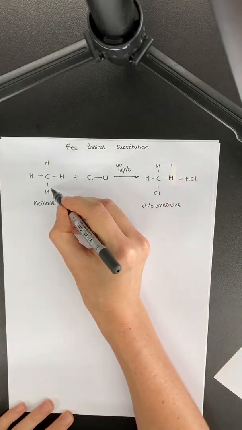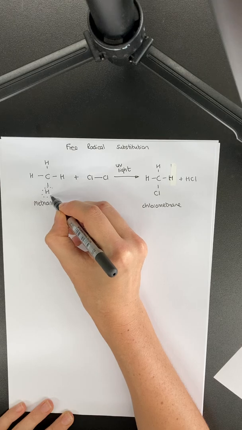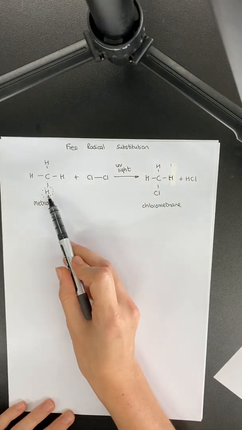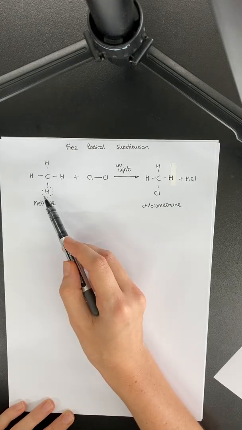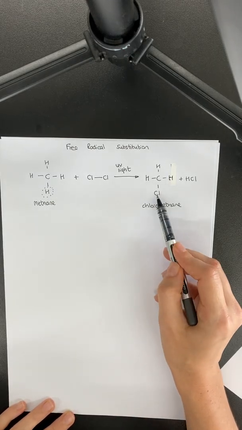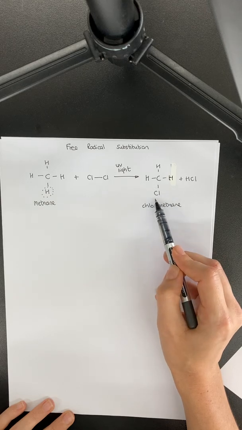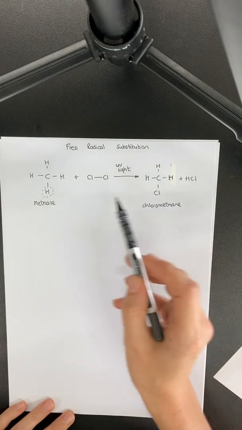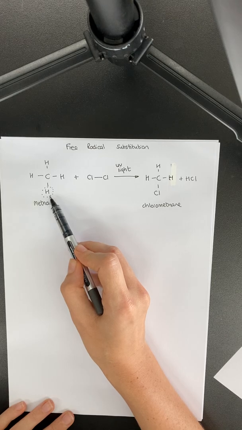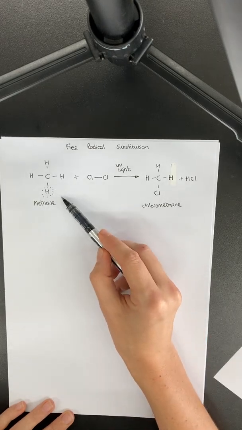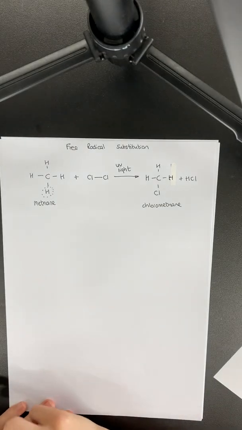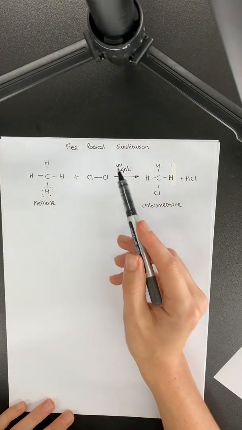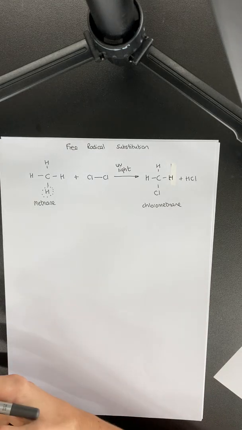So I'll first explain substitution. What's going to happen in this reaction is that one of the hydrogens on the methane is going to be substituted for chlorine. We can see in the product here, chloromethane, the chlorine has taken the place of the hydrogen. So in a substitution, one atom or group of atoms replaces another in the molecule. Free radical is the mechanism by which it occurs.